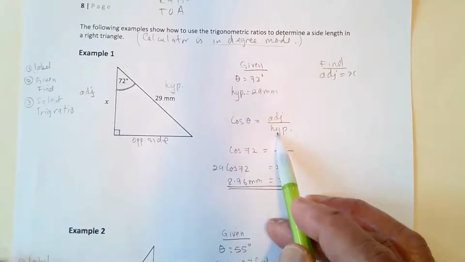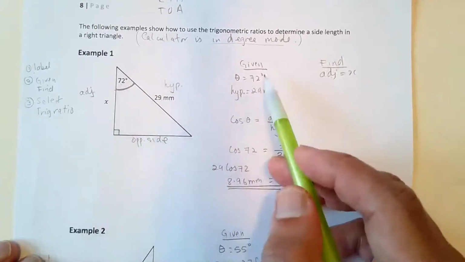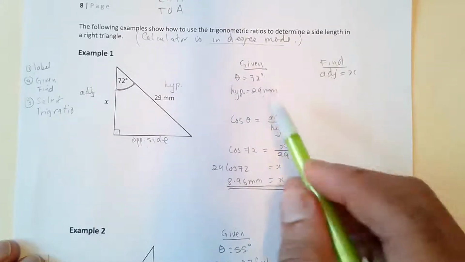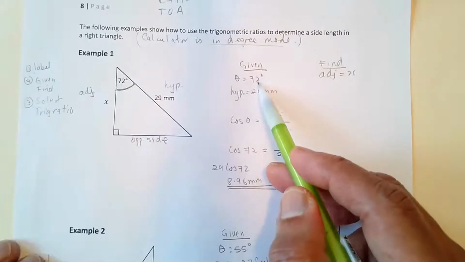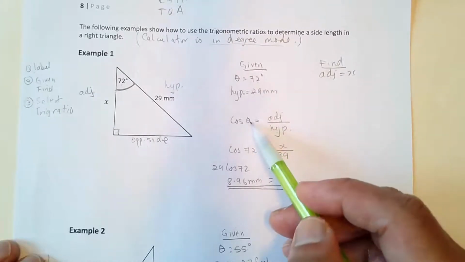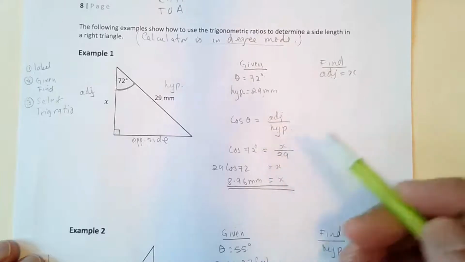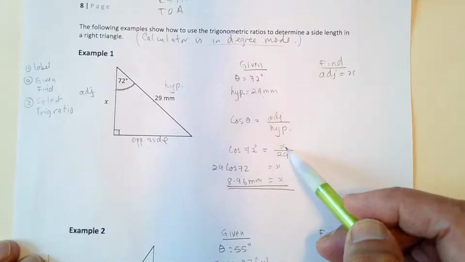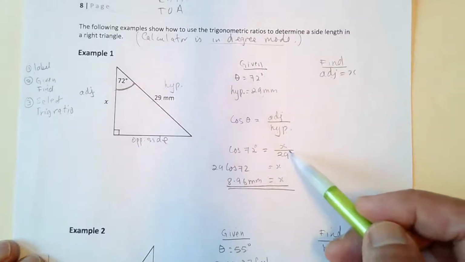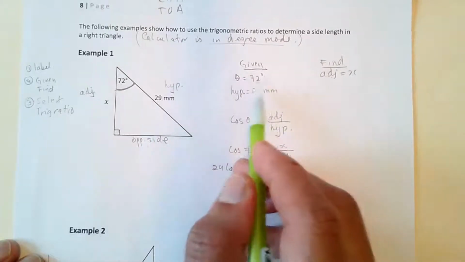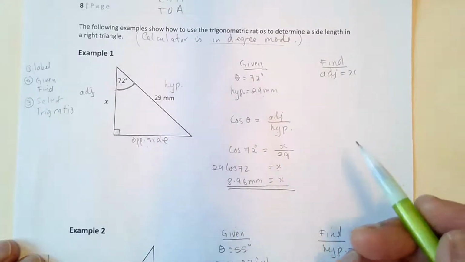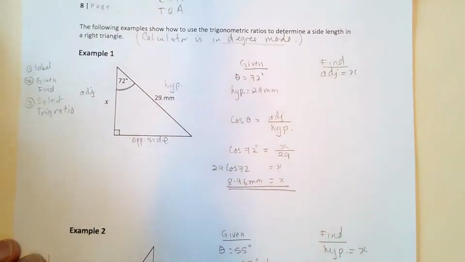Once we have our trig ratio set up, we now substitute our given into our trig ratio. In this case, I have 72 degrees, I'll put where theta is, that's your angle. And adjacent we don't know, so we label that adjacent as x, and the hypotenuse tells us 29. And then we solve for x. Now, you go to your calculator.